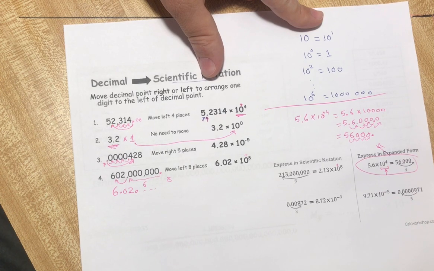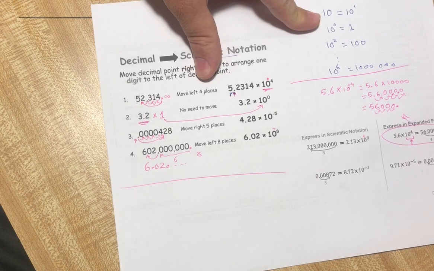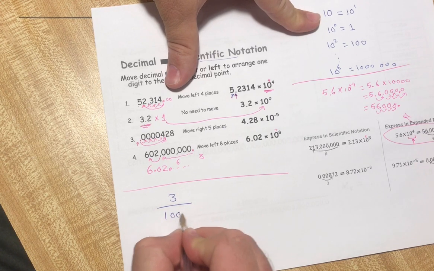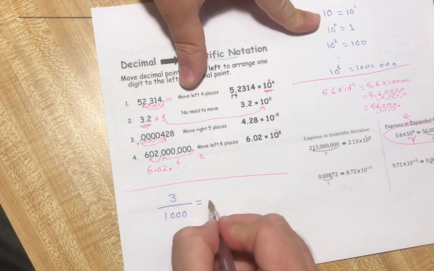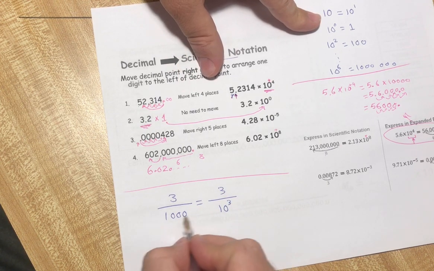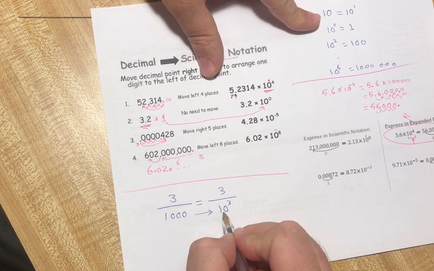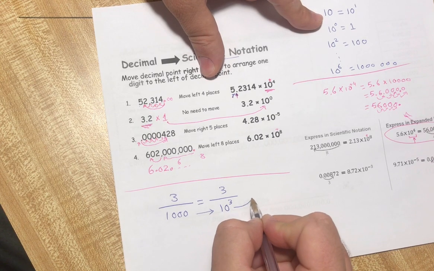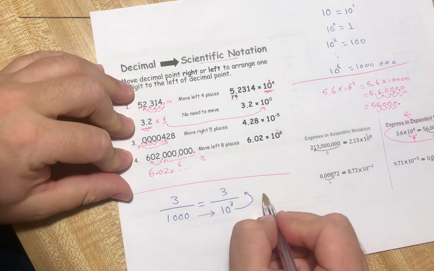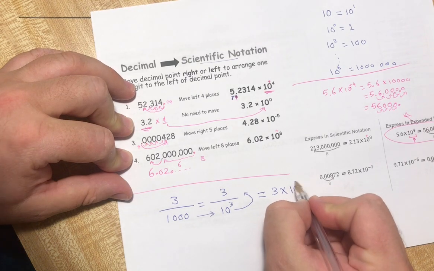And the same, if we have this number 3/1000, which is equal to 3/10 to 3. It is easy to understand this. Now if I need to move the 10 from the denominator to the numerator, it will be like this: 3 multiplied by 10 to minus 3.